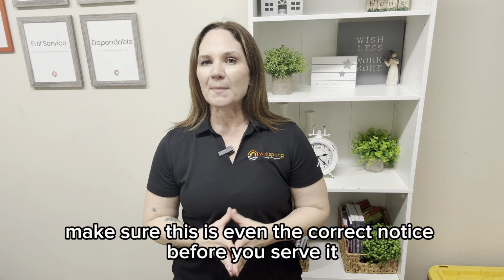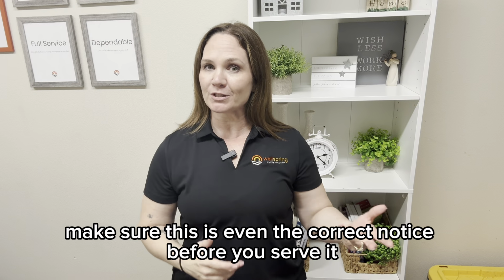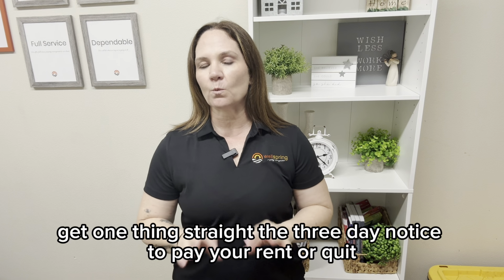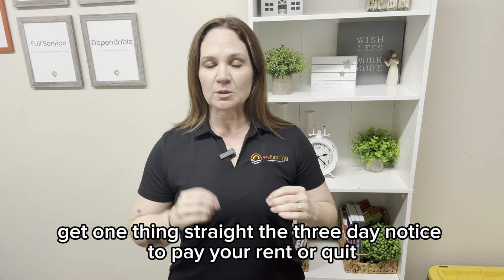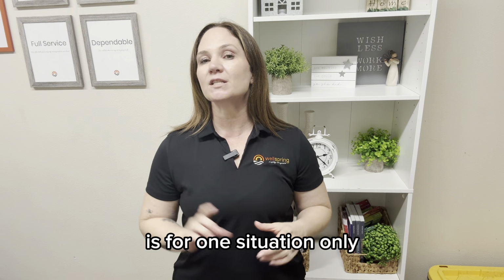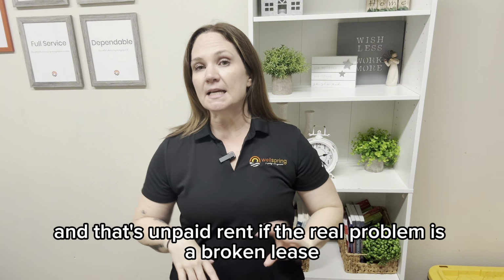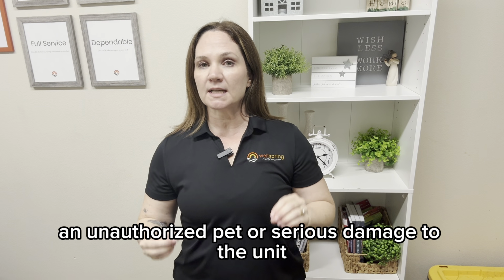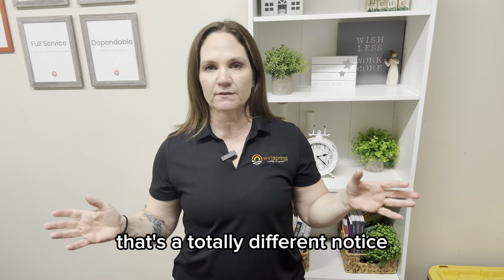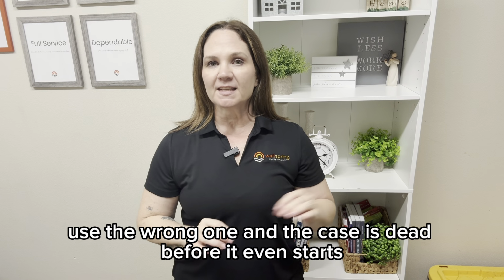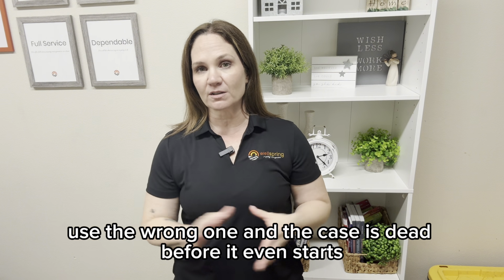Step 0, make sure this is even the correct notice before you serve it. Before you print anything, get one thing straight. The 3-day notice to pay rent or quit is for one situation only, and that's unpaid rent. If the real problem is a broken lease, an unauthorized pet, or serious damage to the unit, that's a totally different notice. Use the wrong one, and the case is dead before it even starts.